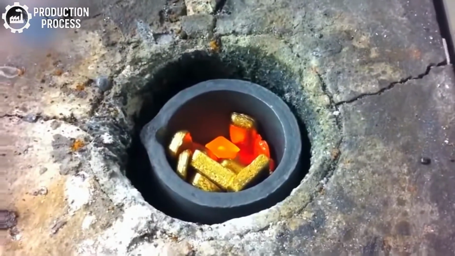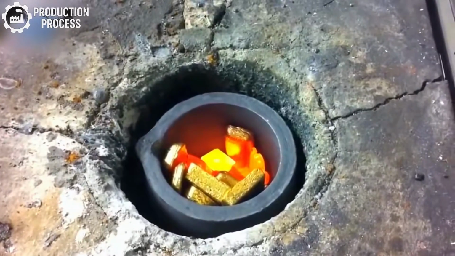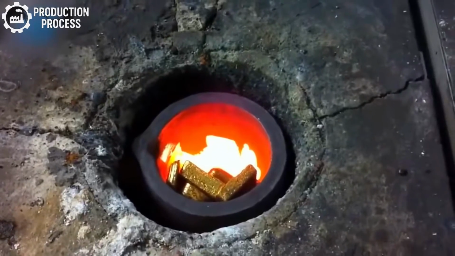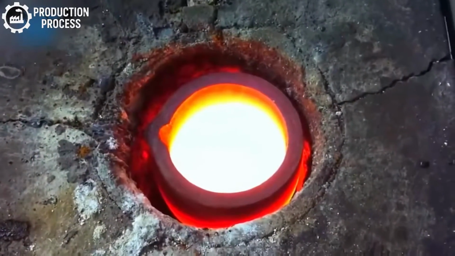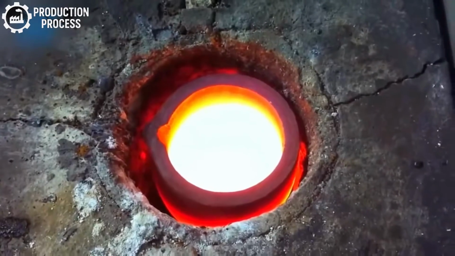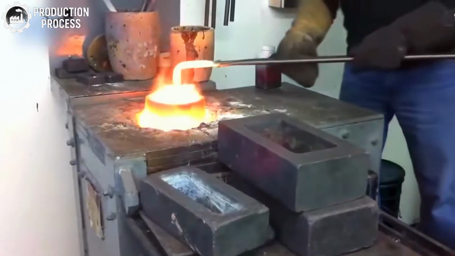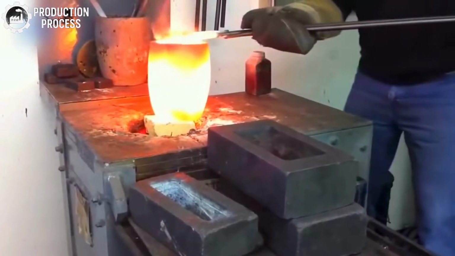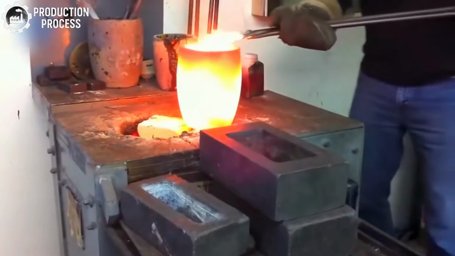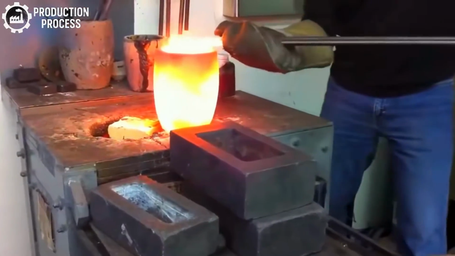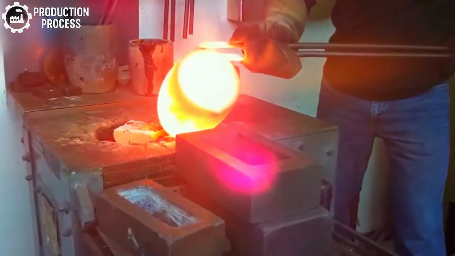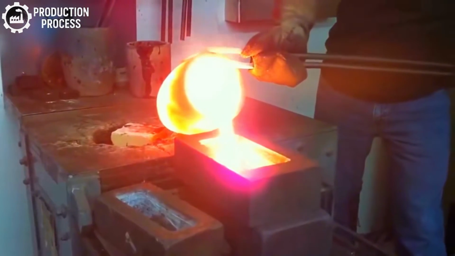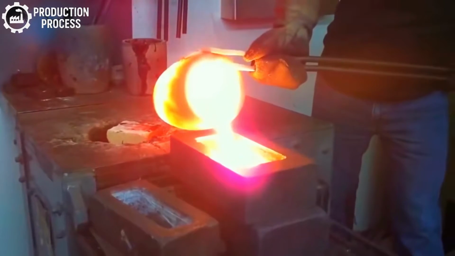Here are some interesting facts about gold manufacturing. Gold is one of the most recyclable metals, and a significant portion of the world's gold supply comes from recycled sources. It can be reused and reprocessed without any loss in quality or purity. Gold nanoparticles have unique properties at the nanoscale, such as high conductivity and surface plasmon resonance. These properties make gold nanoparticles useful in various fields, including electronics, catalysis, medical diagnostics, and targeted drug delivery.